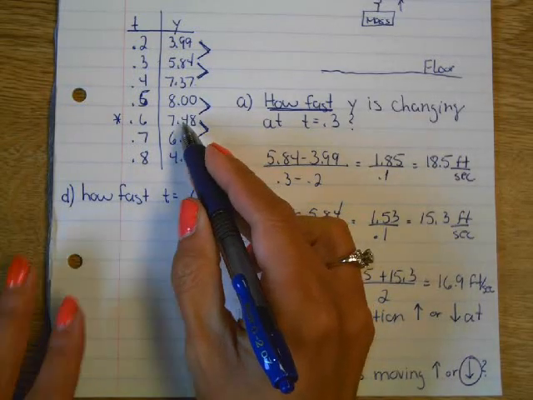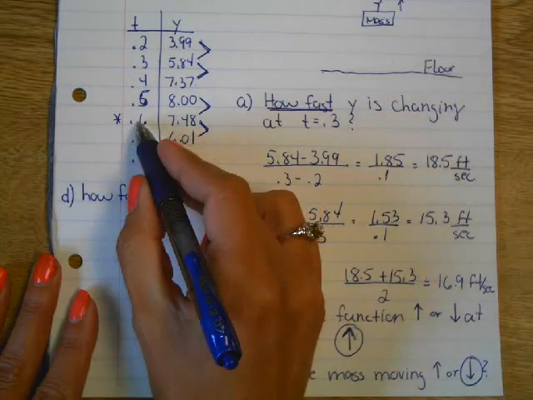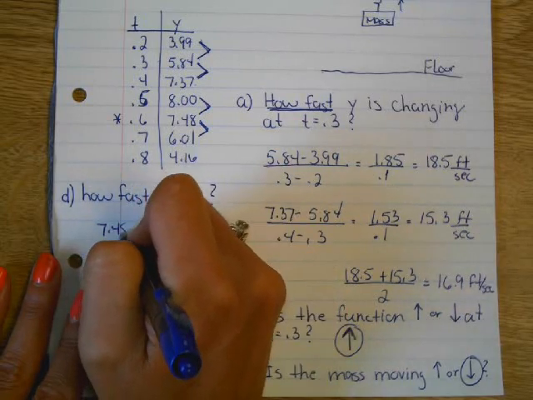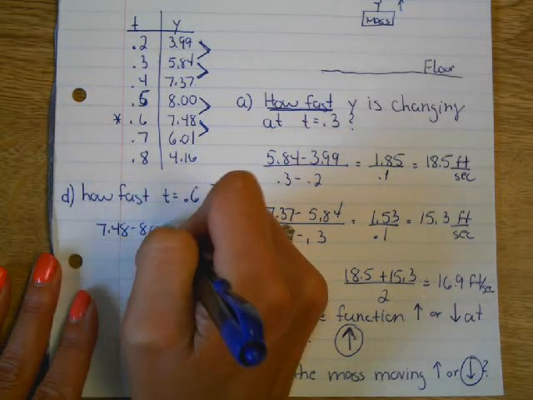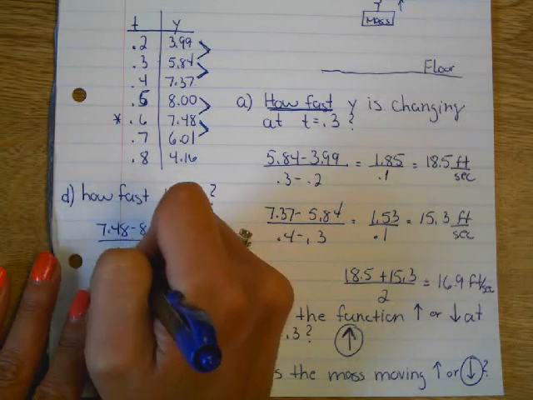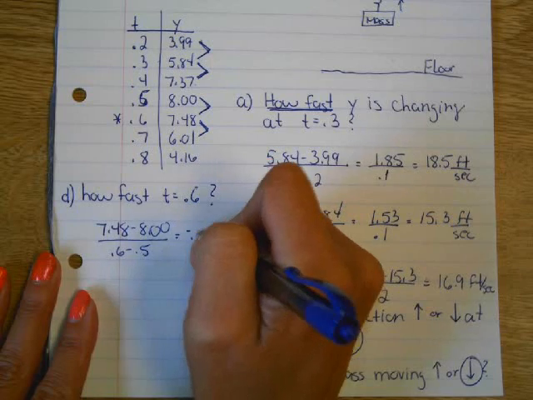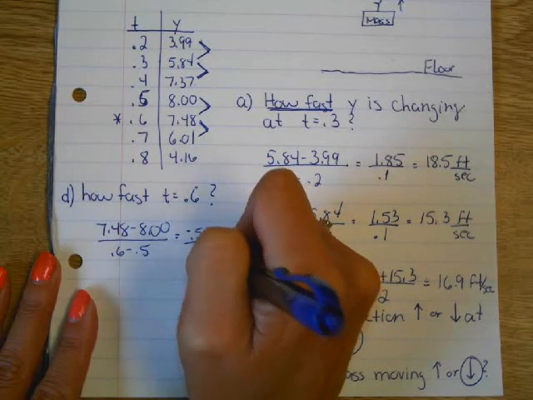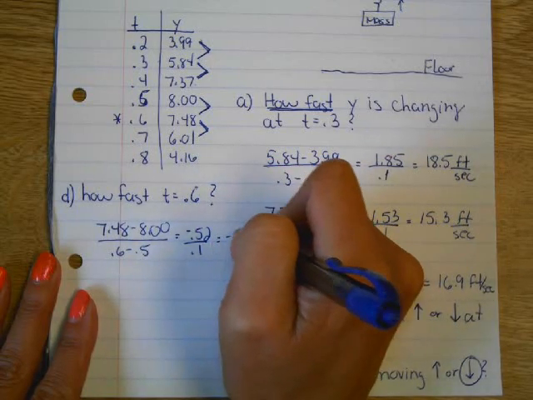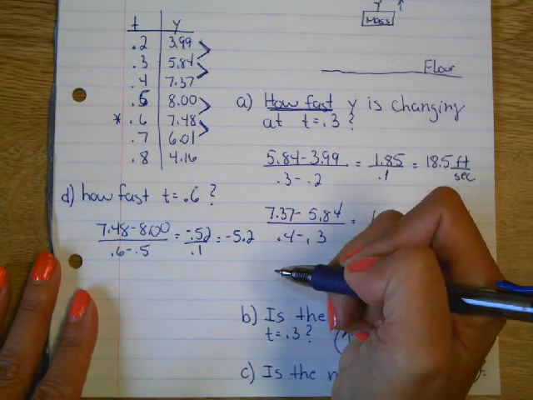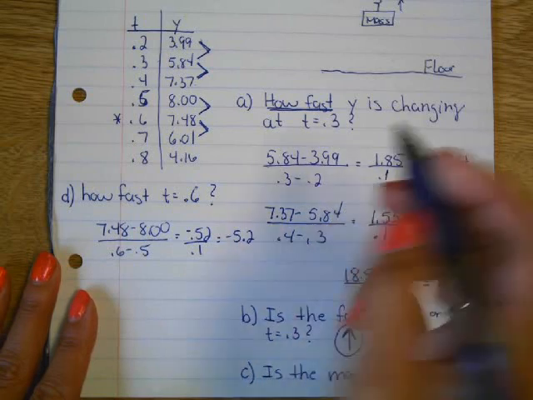So doing the before first, always start here with the 0.6 minus what's above. So the 7.48 minus 8, over 0.6 minus 0.5. It's going to give me a negative 0.52 over 0.1, negative 5.2 feet per second. Got a negative value this time for the rate. We'll talk about that at the end.